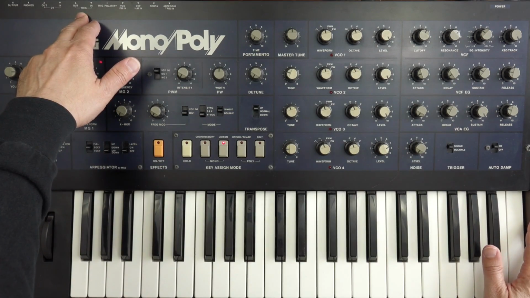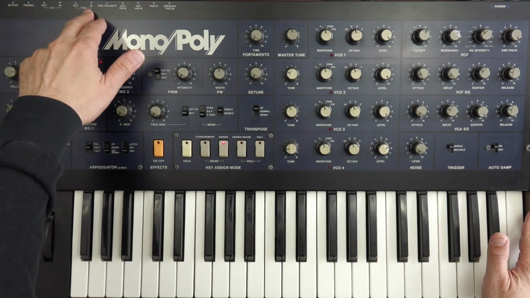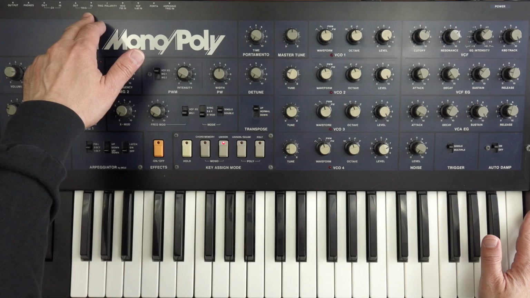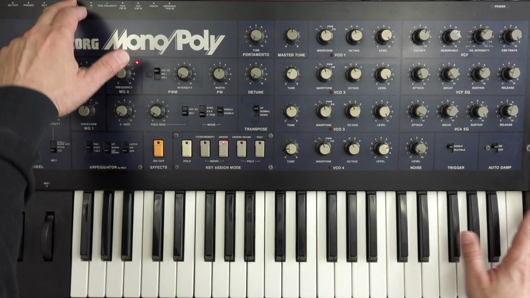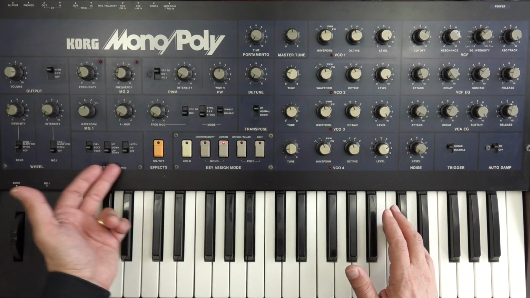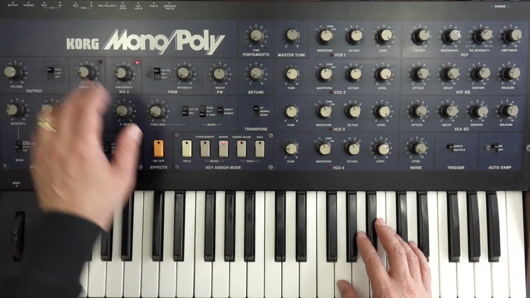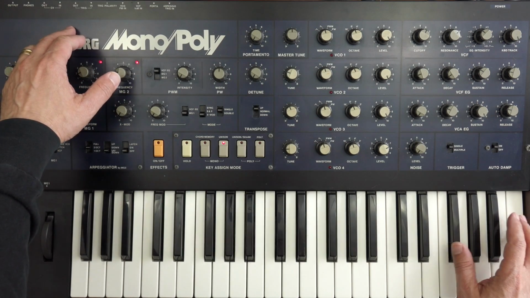This says trigger. It can accept a trigger from another device, or it can put its own triggers out, say from the arpeggiator, or every time you hit a key, out to another device.